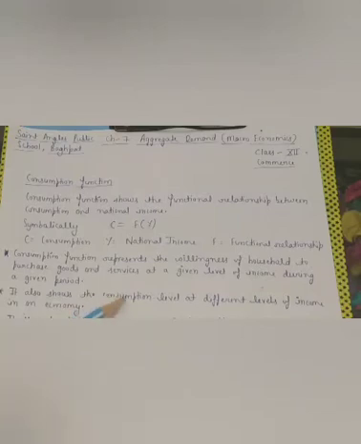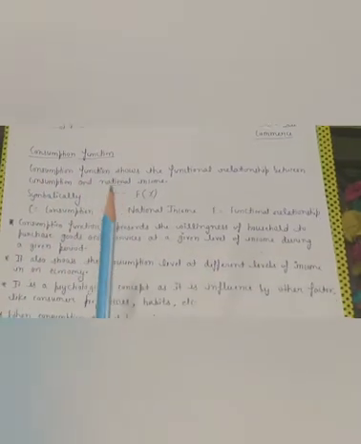See, next property: it also shows the consumption level at different levels of income in an economy. We will discuss this point with the help of schedule. Next point: it is a psychological concept.